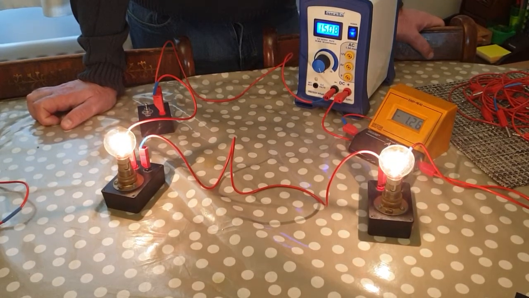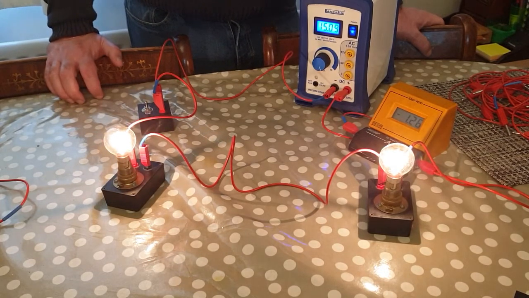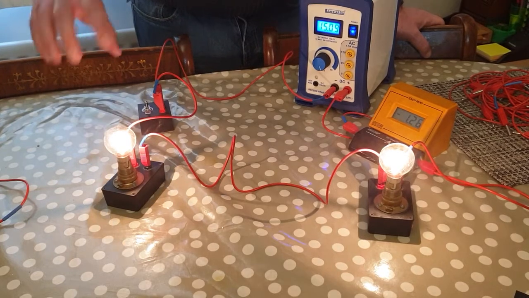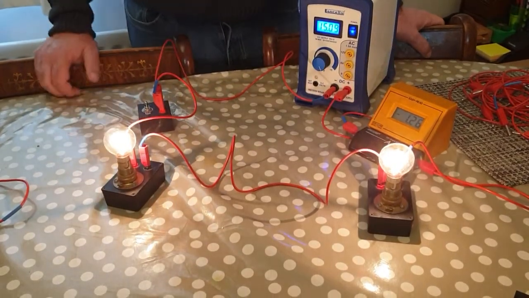What you've also got to remember in a series circuit is that the resistance of the components adds up. So resistance is calculated by doing the potential difference divided by the current, and it's measured in ohms. So if this bulb was 2 ohms, that bulb was 2 ohms, they would add together and produce a resistance of 4 ohms.